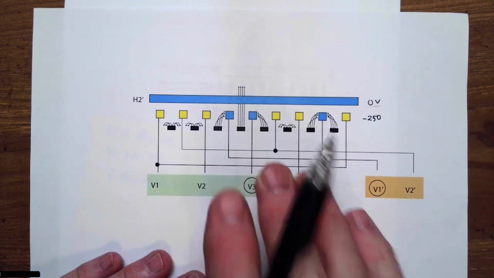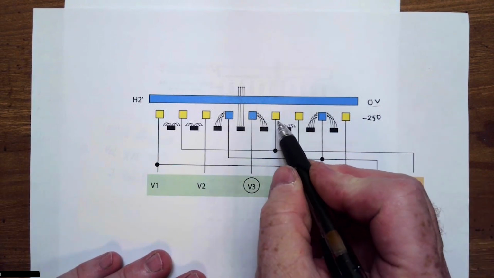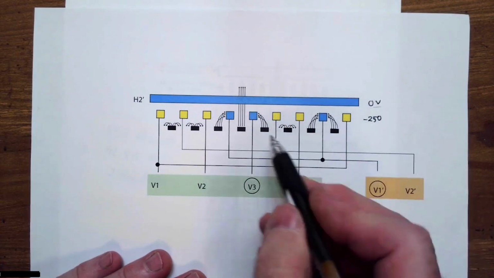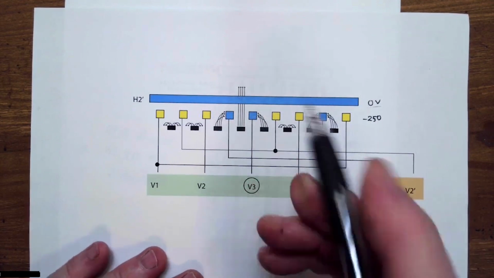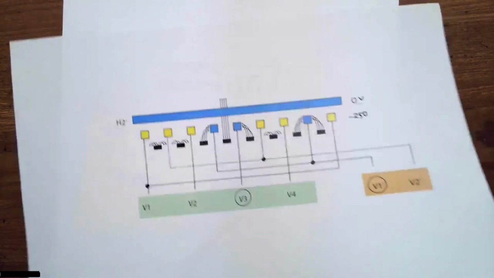Now, I would like to explain in further detail with a little bit of physics: is this 250 volts sufficient to keep current from coming through, even though one side's at ground? Turns out it's more than enough, but I'd like to show you that anyway.